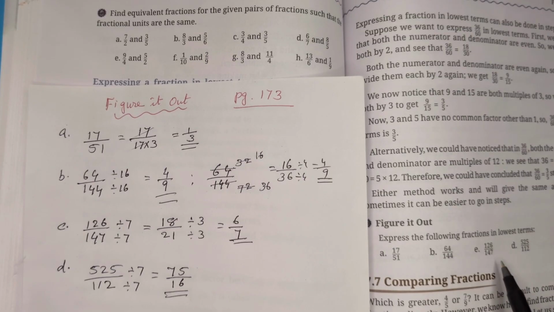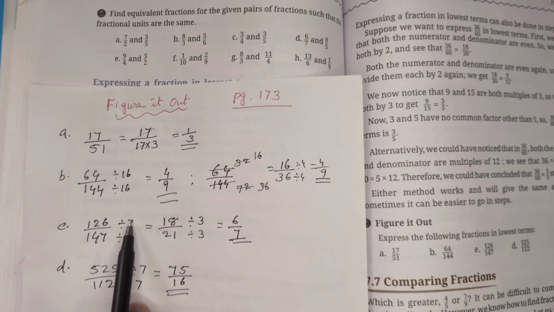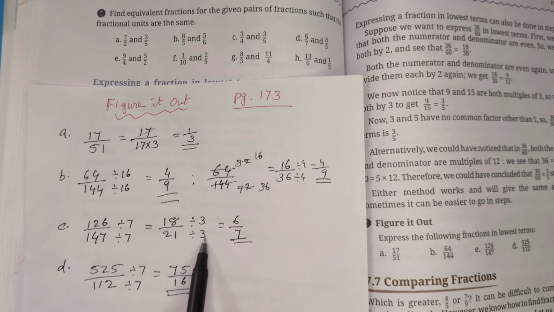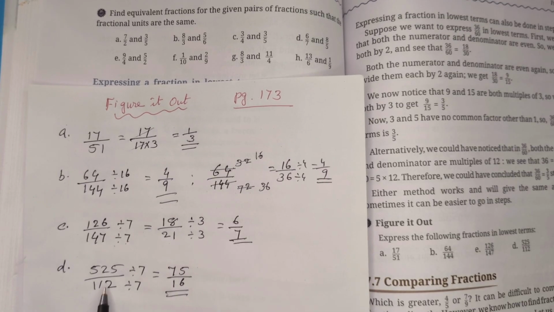Now the next number, 126 by 147. First we can divide by 7. 18 by 21. Then divide by 3. 6 by 7. 525 by 112, we can divide by 7, 75 by 16.